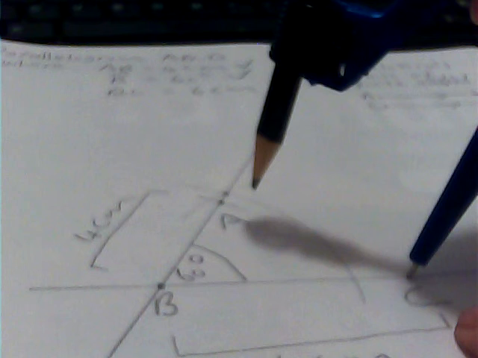Fortunately, this is revision of work we already have covered in a previous lesson. So we put the sharp point of our compass on point C. Now we need to widen our compass so that we can draw an arc that crosses both sides of BA, or the extended BA.